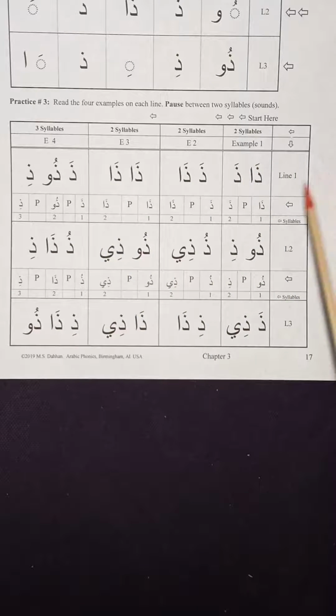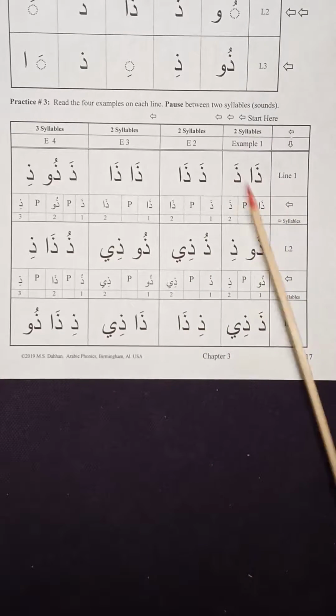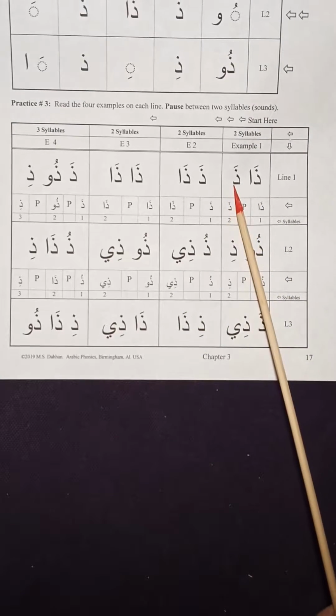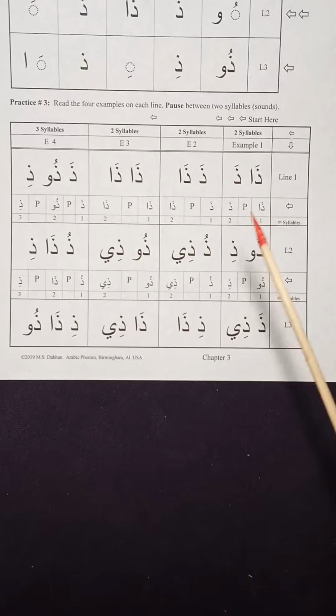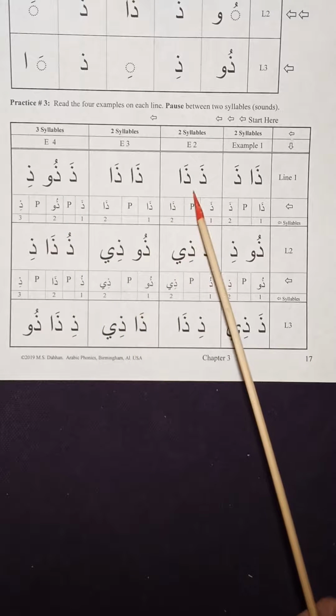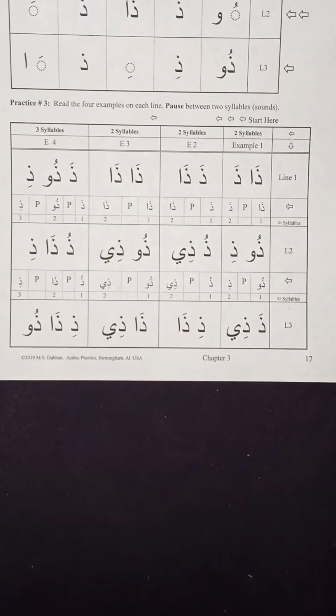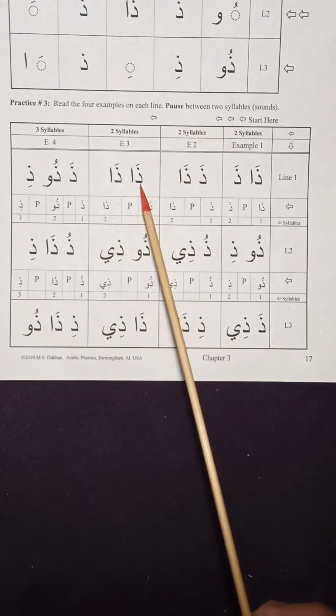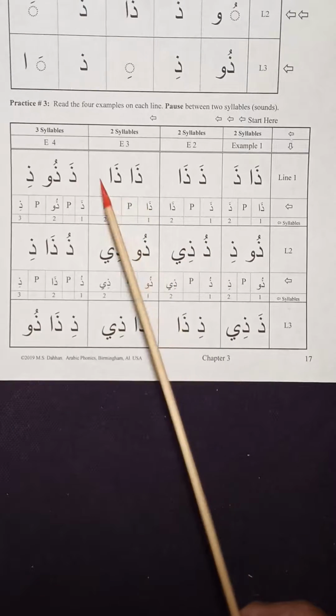Line 1, example 1: the. Example 2: the. Remember, half of your tongue outside. You can repeat after me. The.